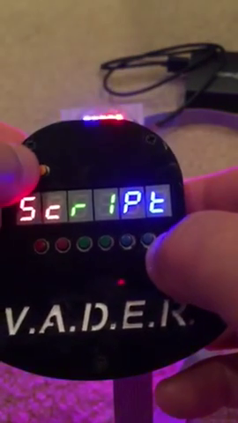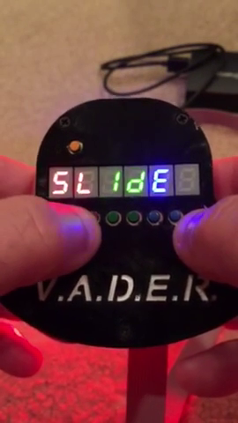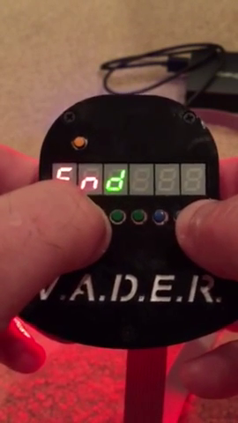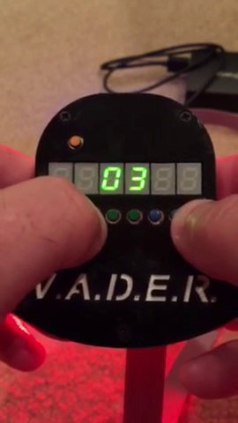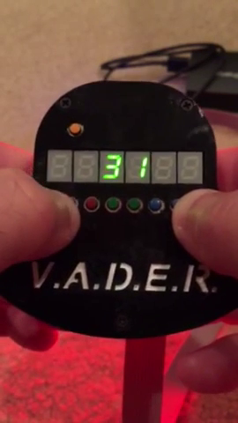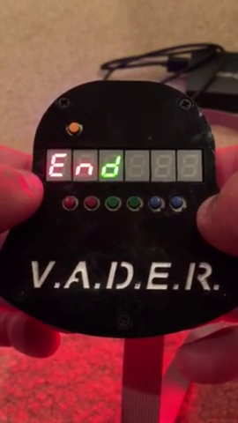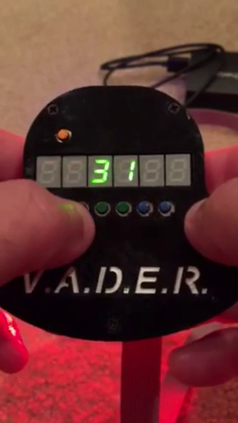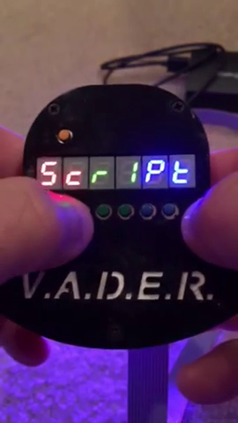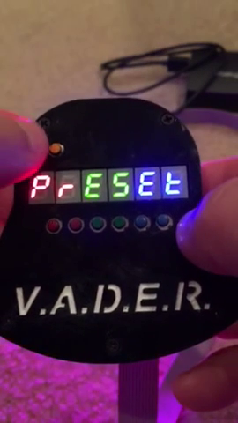Script is something I had in there before, but one of the things that I've changed, we'll step through, you'll see, it will show you each script slot. If I go back the other way, you'll see that there's now 32 slots as opposed to, I believe, the 6 I had originally. So scripts can be a lot bigger. And the other addition here is presets.